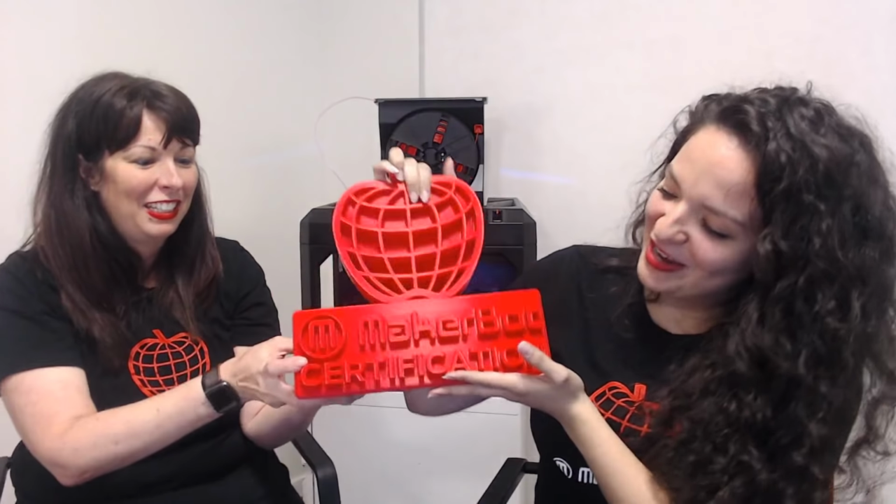So sometimes we have prints that are going to take a long time to print. Mara, if you want to hand me that nice little MakerBot certification print. This one I think took about 40 hours to print, and it was in a slightly larger printer. Of course, we don't always want to leave our printers printing through the night, because if something goes wrong, we might not be able to catch it.